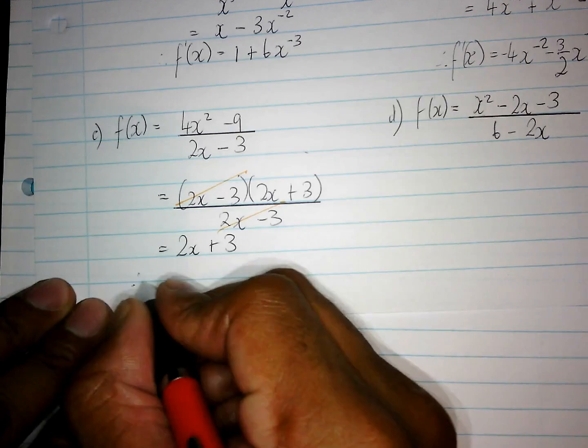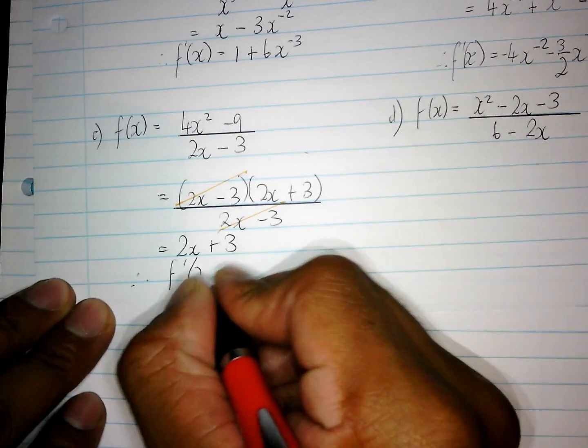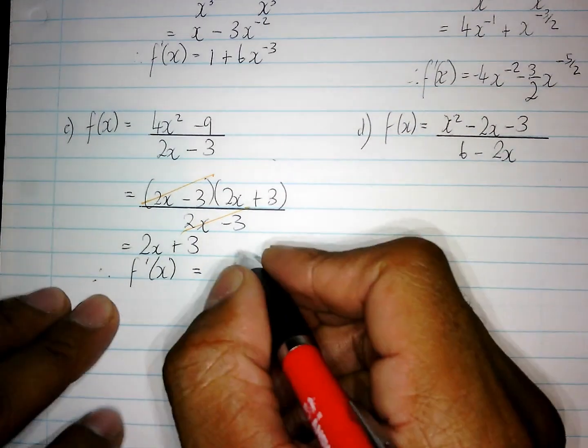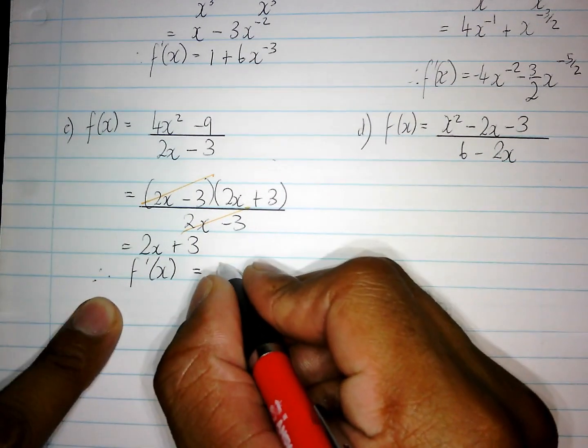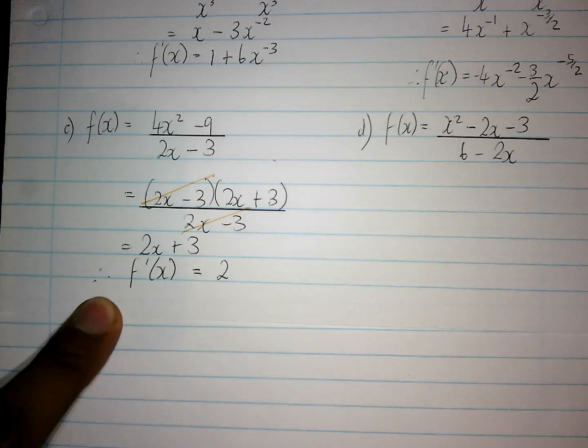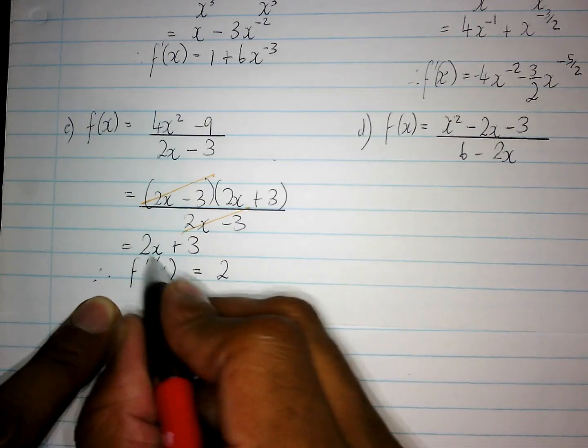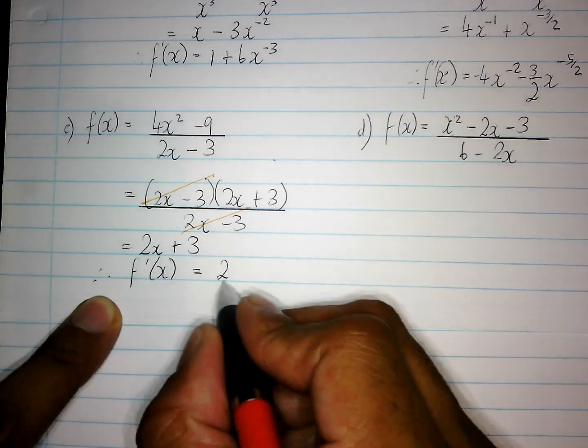Then the derivative of f using rule number 1. So the answer is just going to be 2. A constant value is equivalent to 1. Then if we have a coefficient and a variable of x, then the answer is going to be a constant number.